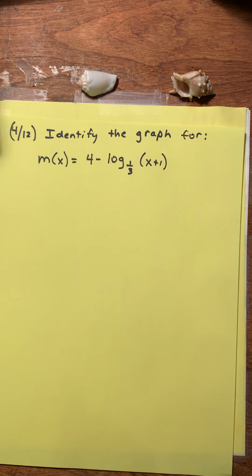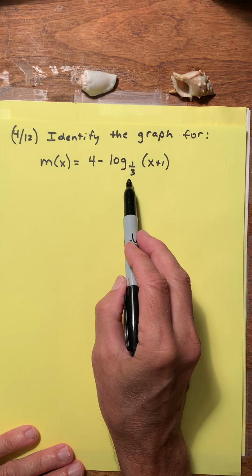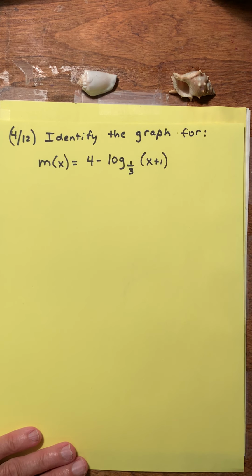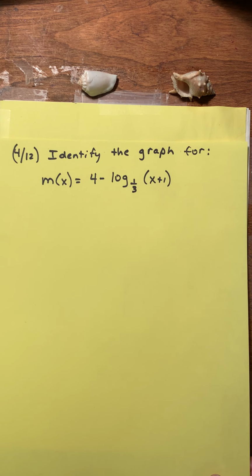All right, let's identify the graph for, oh yikes. M of x equals 4 minus log base 1/3 of x plus 1. Here's what I suggest we do. Find a couple of illustrative points.